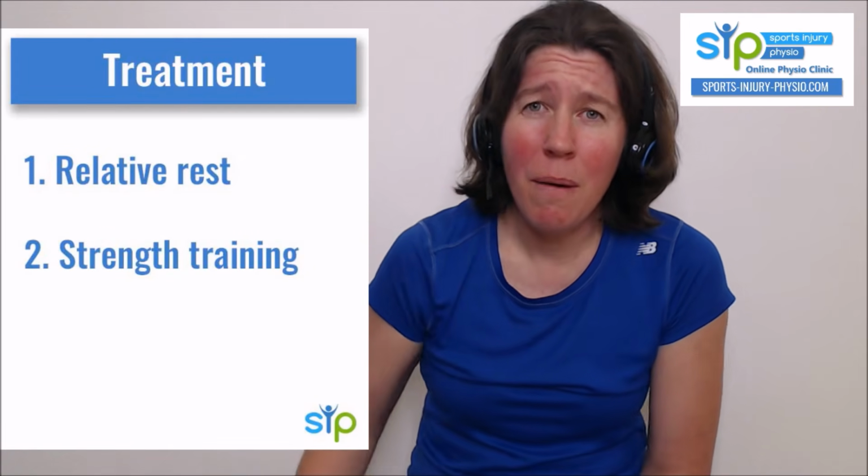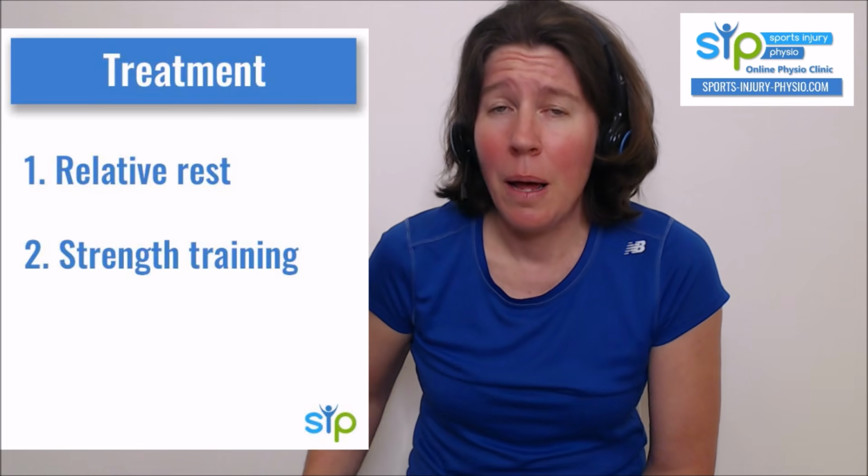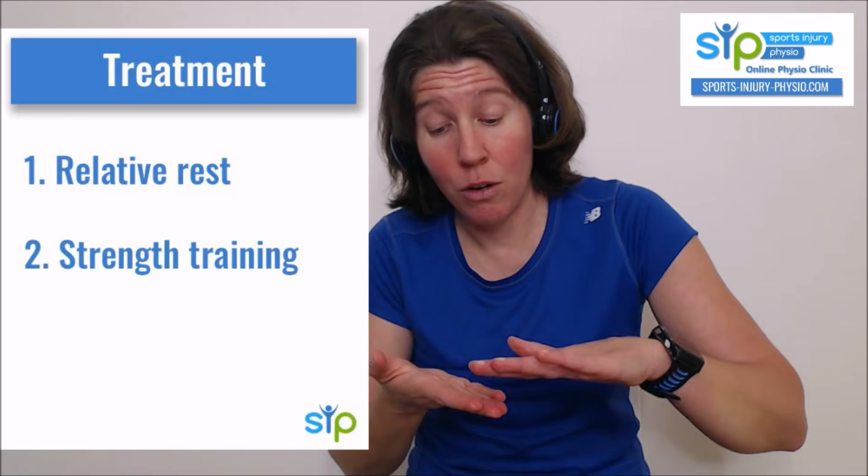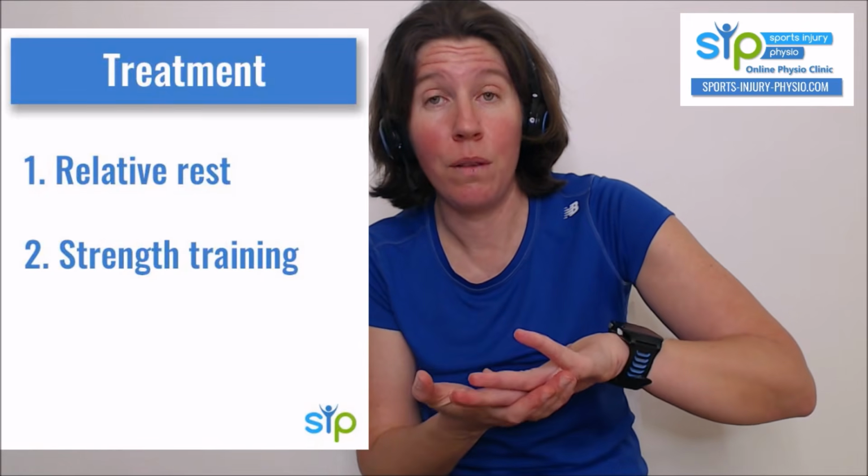Then the last thing is, please don't stretch your hamstrings. I know they may feel tight when you've got that condition, but 9 times out of 10, stretching the hamstring, because it then compresses that tendon over the bone, will just make it feel worse.